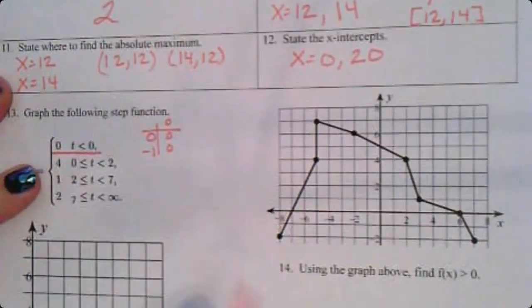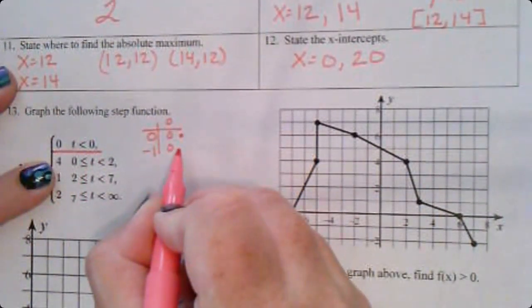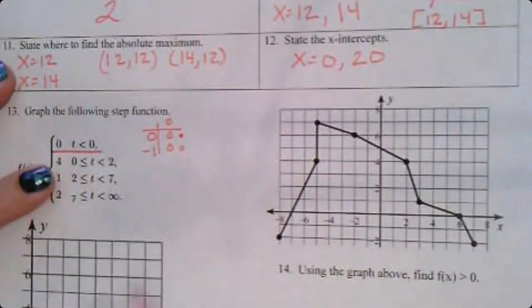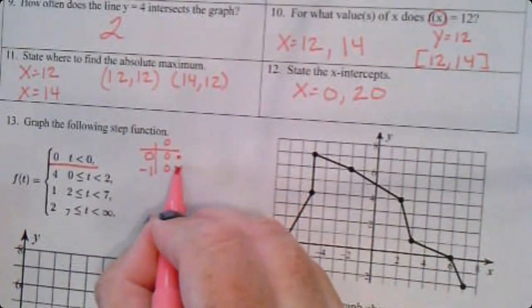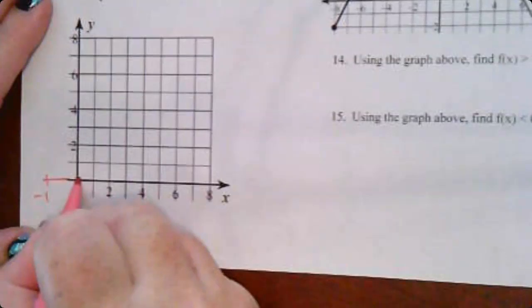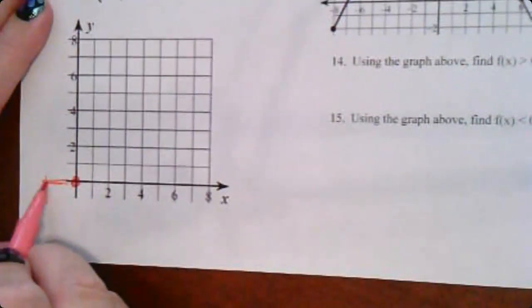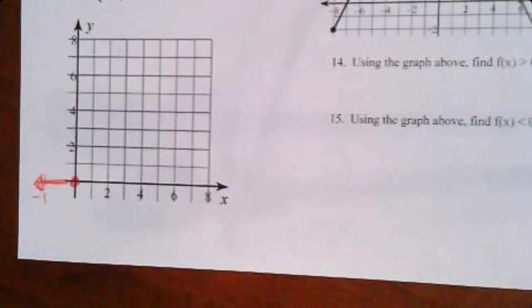I forgot to come back and say, at 0, closed dot, and at -1, open dot. Oh, x, I'm sorry. -1, because we came up with that number here. It is an x. So closed dot, and then we're just going to go in that direction.